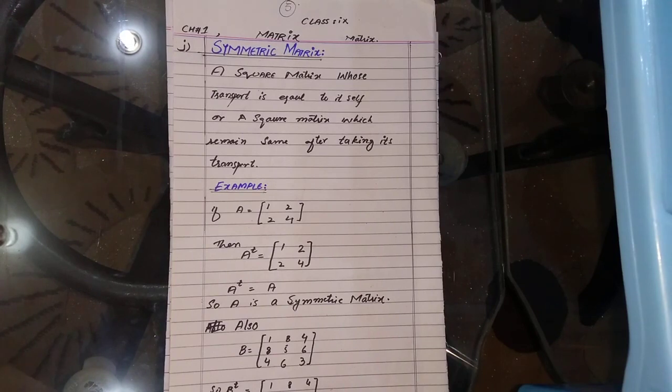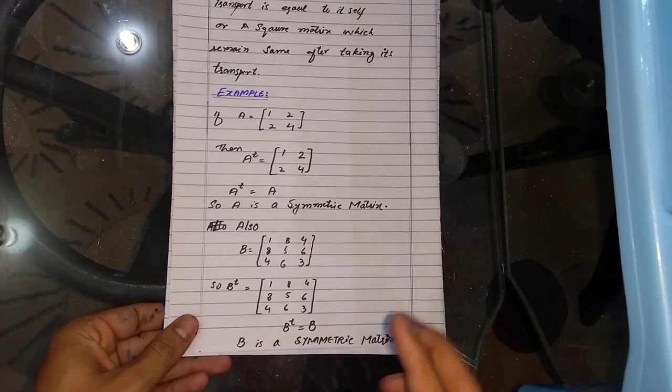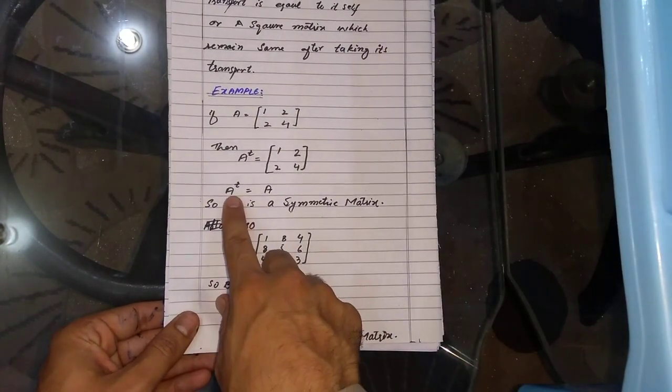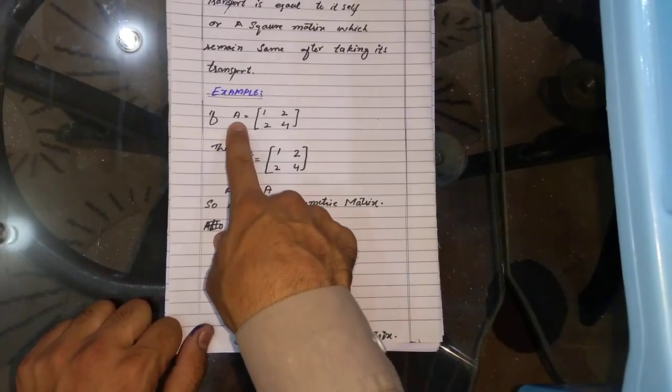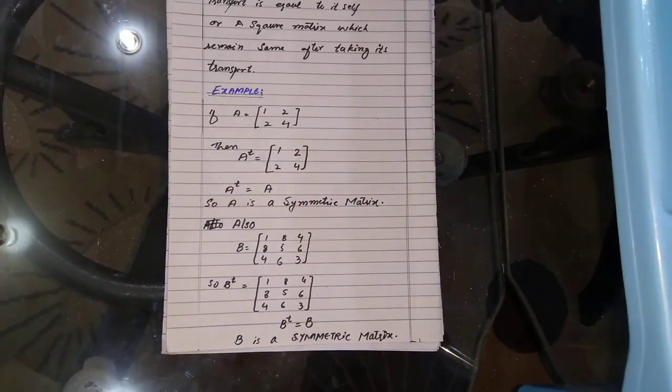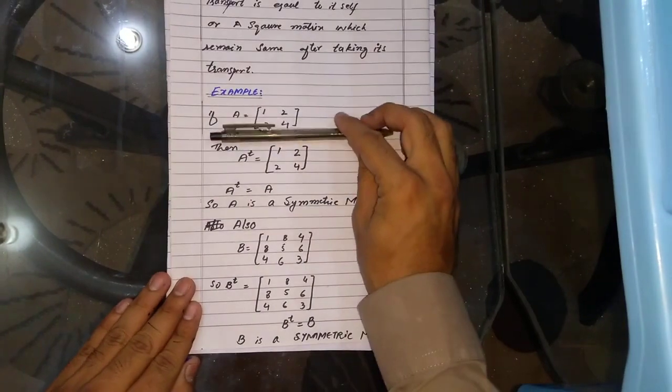The next thing is symmetric matrix. Student, keep one thing in your mind, that symmetric matrix is the property of a square matrix. Symmetric matrix is that matrix in which, by taking transpose, nothing has changed. Look, this is matrix A. We changed this.